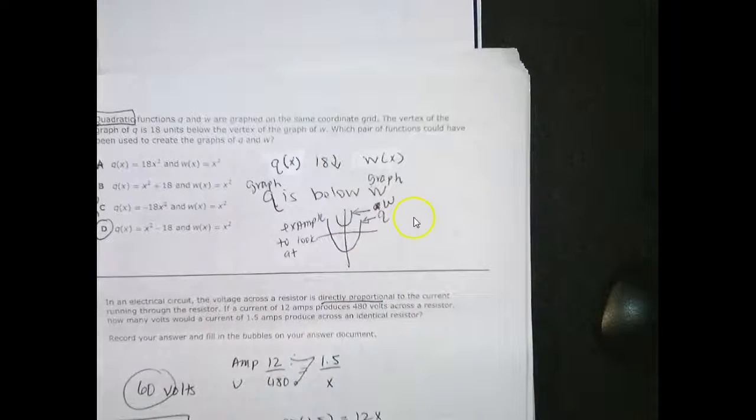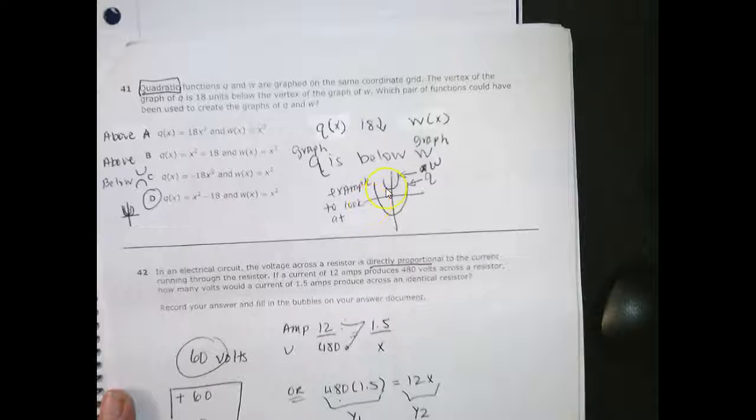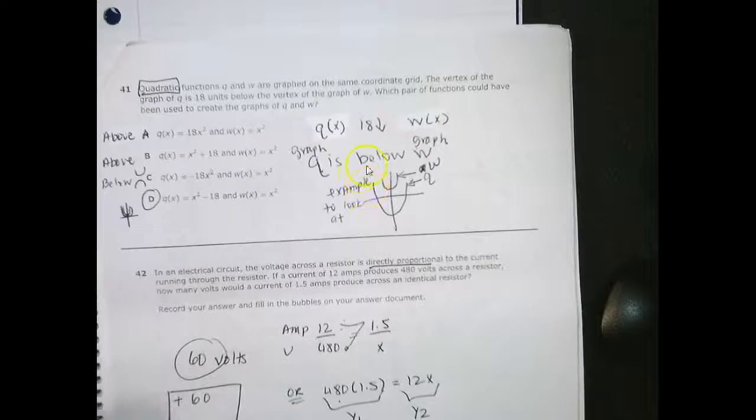So that means Q is at the bottom and W is at the top. That's the way I see it. This is just my visual picture real quick, so I know which one's on the bottom and which one's on the top. Now, I put this in Y1 and I put this one in Y2. I actually darkened this one so I could see it. This one was actually above it. That's what I wrote here. This one was above it.